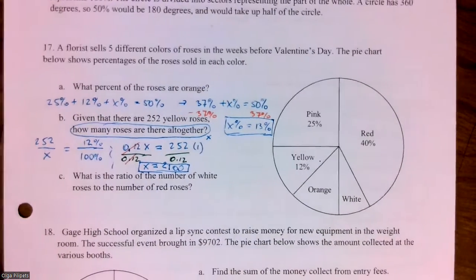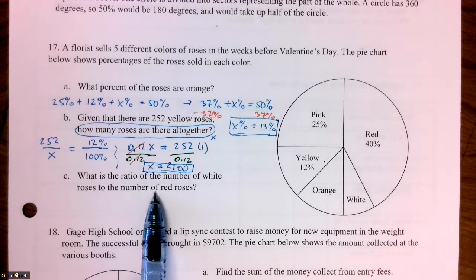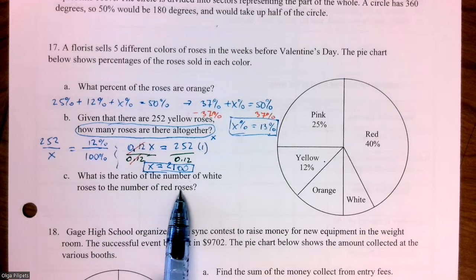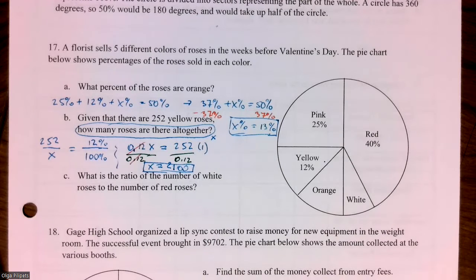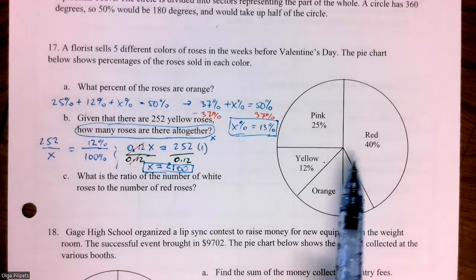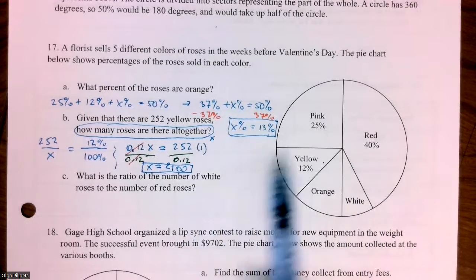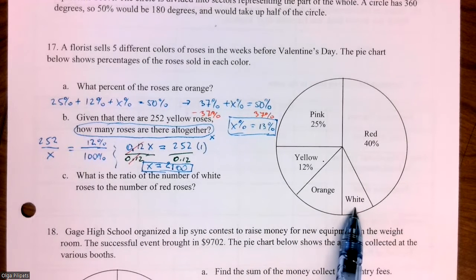All right, let's move on to question C. It says, what is the ratio of the number of white roses to the number of red roses? All right, so I'm going to show you 2 ways to do it. The first way is to basically figure out the quantity for each type of rose. So for white roses, first of all, we have to figure out the percentage of white roses, right?